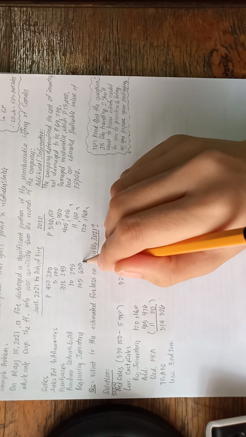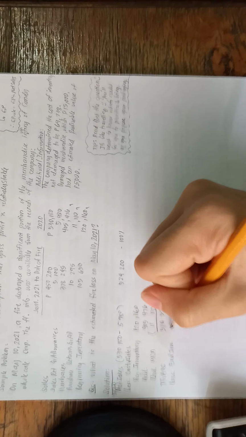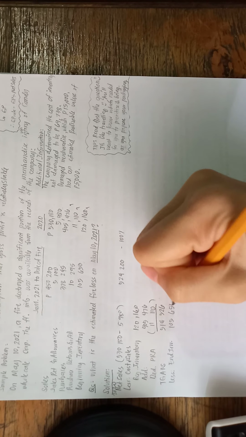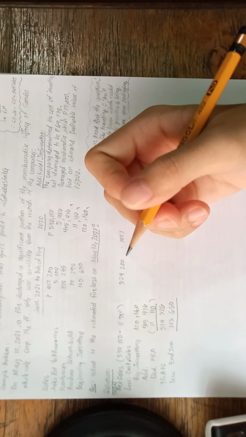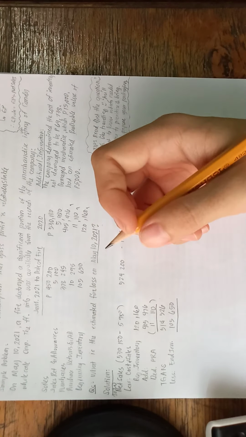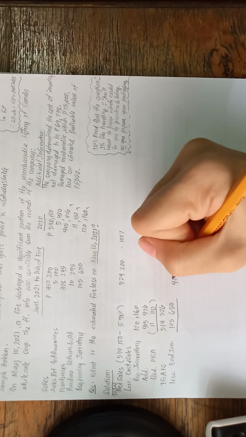So we will be using 105,650, less, which gives 408,876.